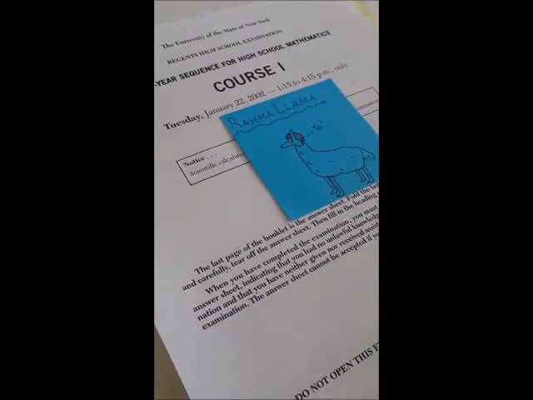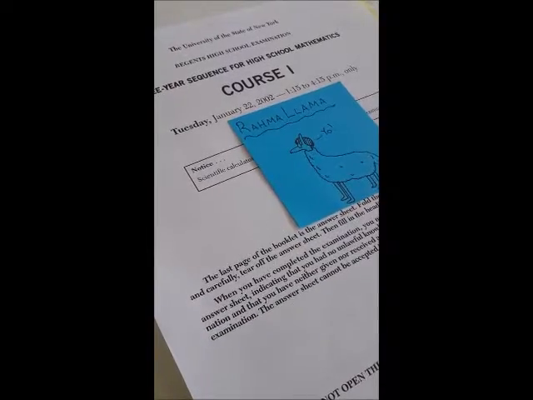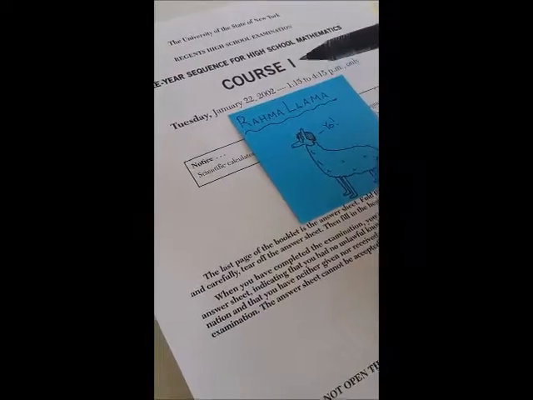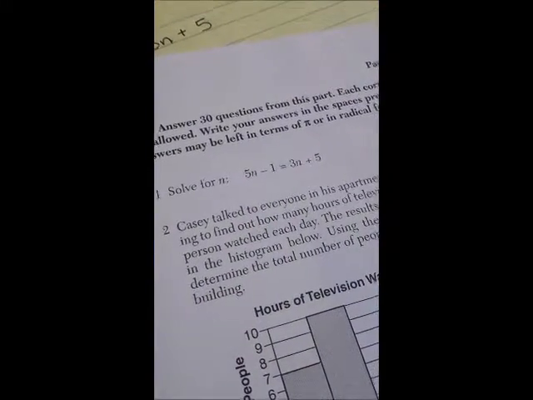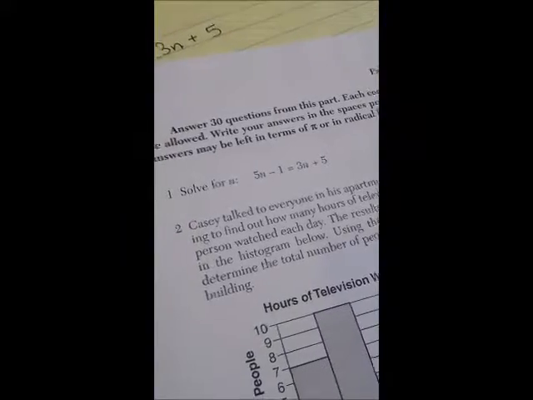Today I'll be covering question 1 from an old Regents exam, January 2002, Course 1. Now that question says the following. Solve for n: 5n minus 1 equals 3n plus 5.